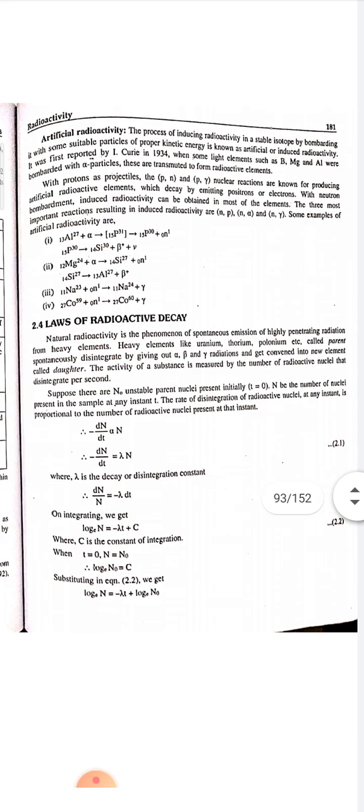As we have seen, natural radioactivity is nothing but the spontaneous emission of highly penetrating radiation from heavy elements. Examples: uranium, thorium, polonium, etc. They are called the parent element, which gives you a new element called a daughter element by emission of alpha, beta, gamma radiation after the disintegration. The activity of a substance is measured by the number of radioactive nuclei that disintegrate per second.